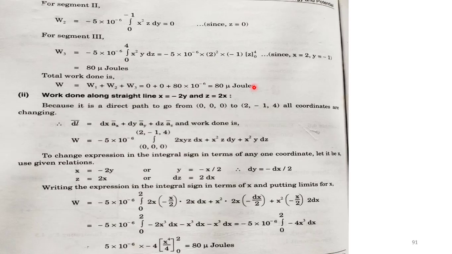Clear? Now for the second path, it is asked to calculate the work done along the straight line given as x equal to -2y and z equal to 2x. So it is the direct path to go from (0, 0, 0) to our given point, (2, -1, 4).